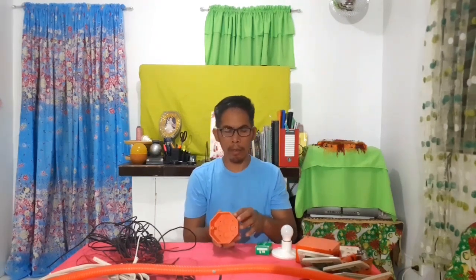Meaning to say, without this, it is not presentable to hand over our finished work to the owner of the house, because this one gives protection to our splices. So this is the junction box.